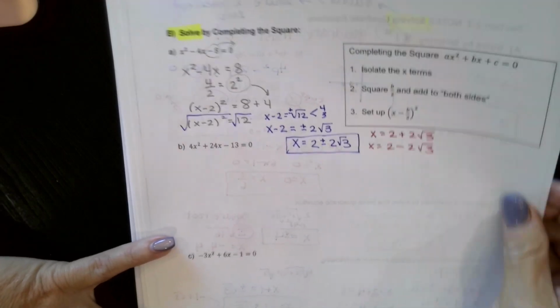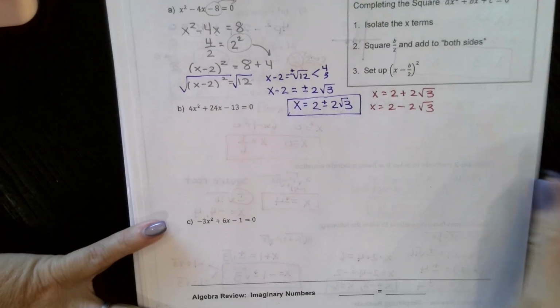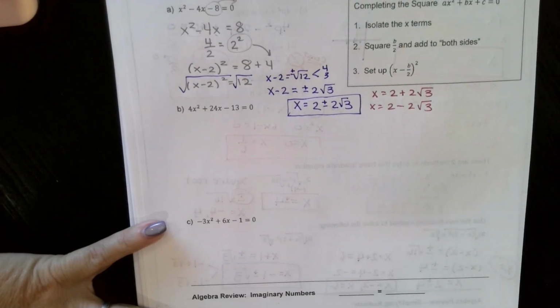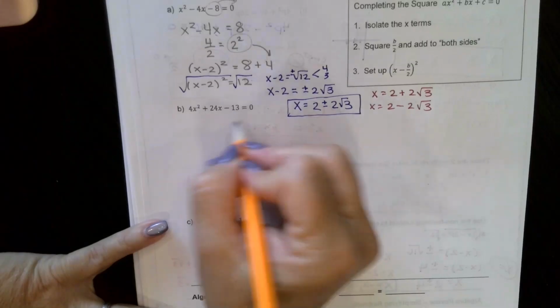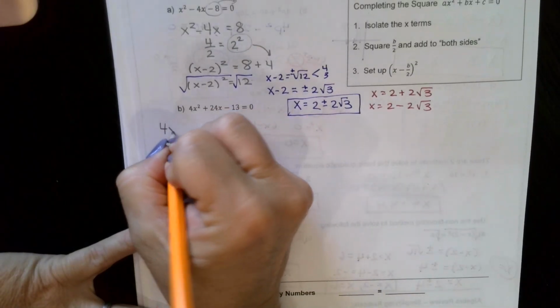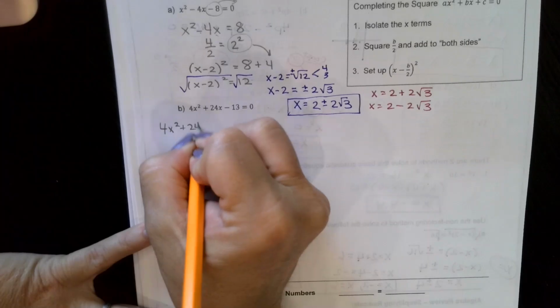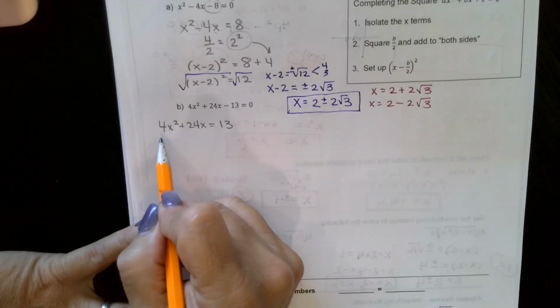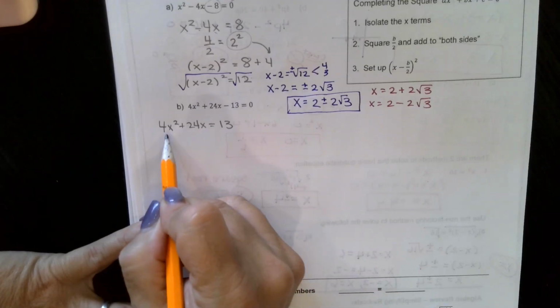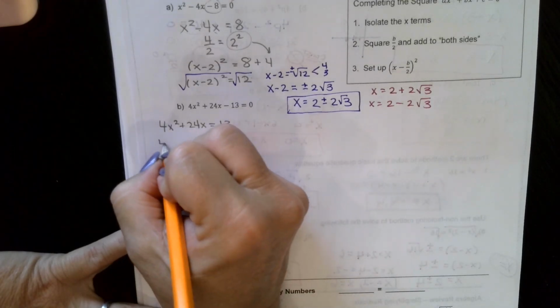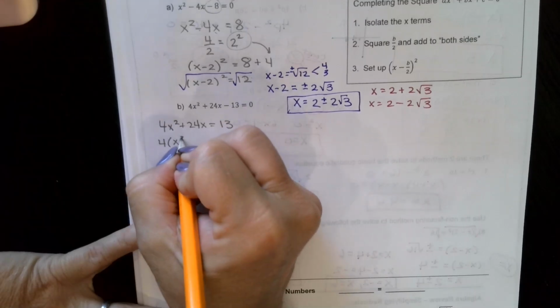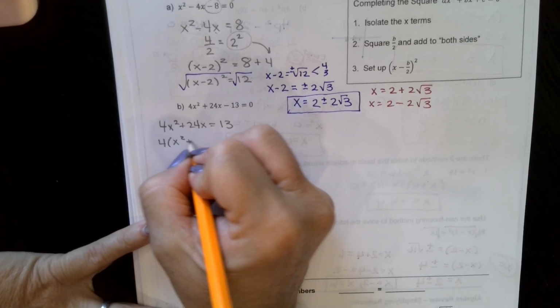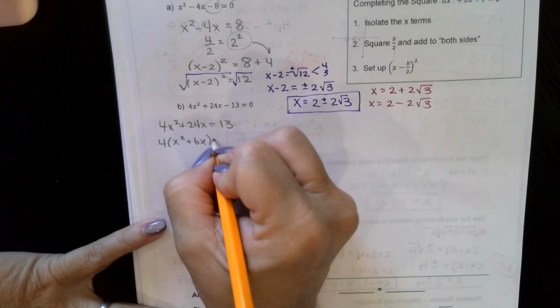Okay, let's look at B. With B here, the first thing I'm going to do is move this over. So I would have 4x squared plus 24x equals 13. All right. Now, when I see this, what I see here is that I can factor out a 4. So I'm going to do that now. I'm going to factor out a 4, and I have x squared plus 6x equals 13.